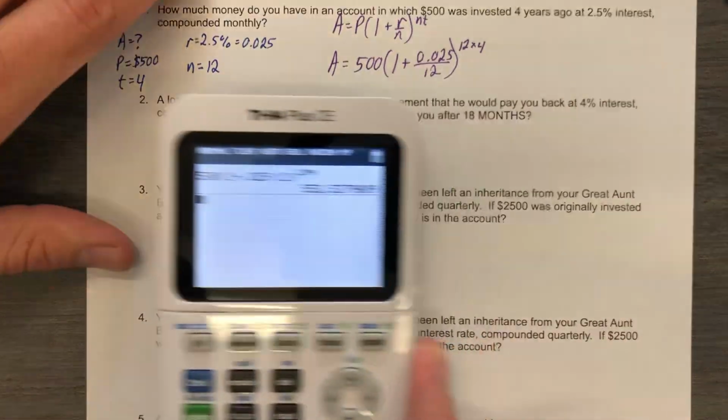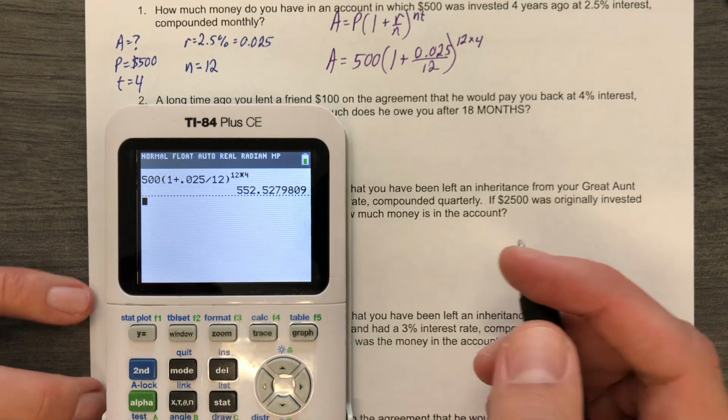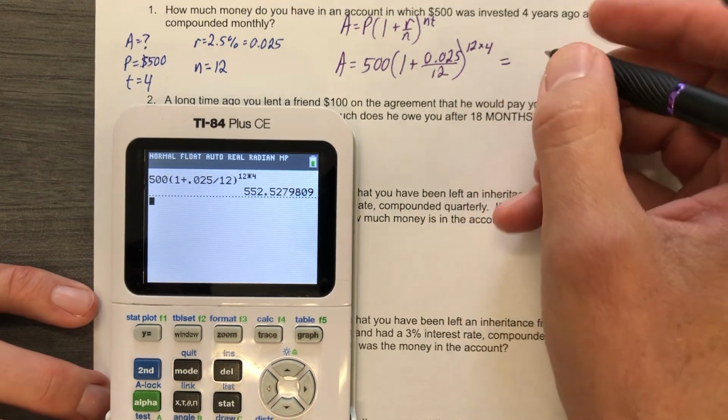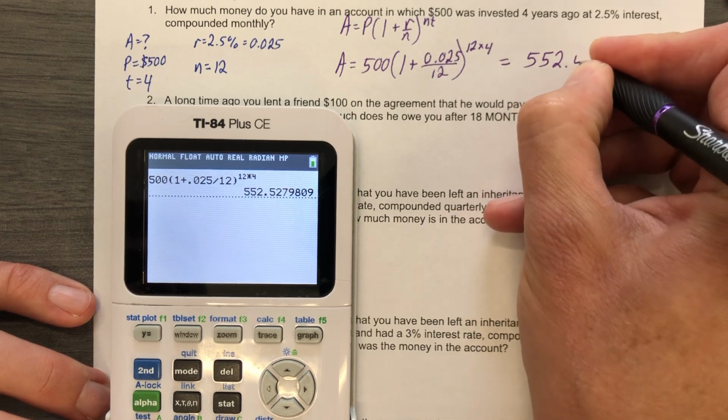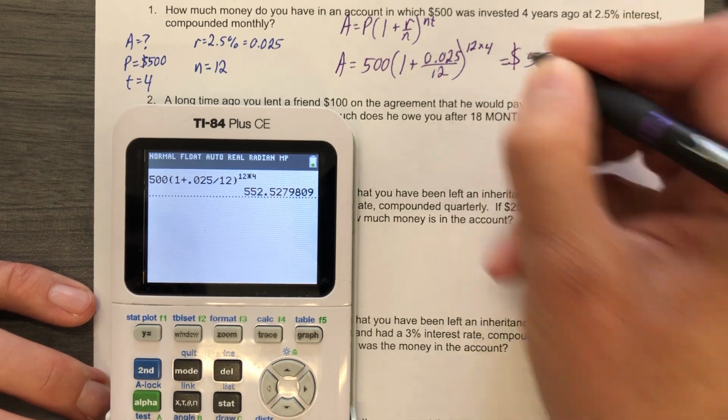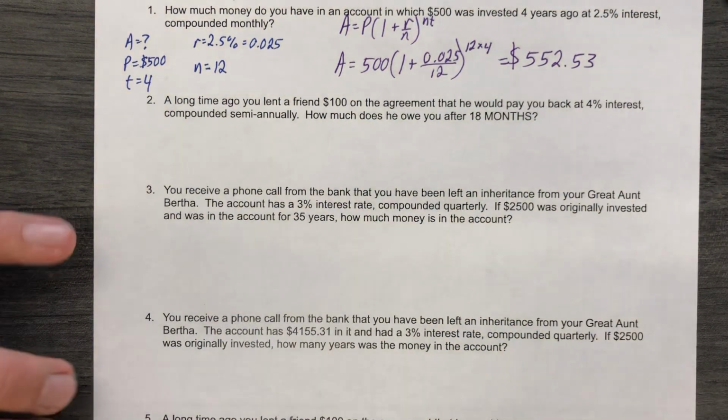And that means, let's use 3 decimal places. Good grief, this is money. Better not. Let's use 2 decimal places. That's going to be $552.53.